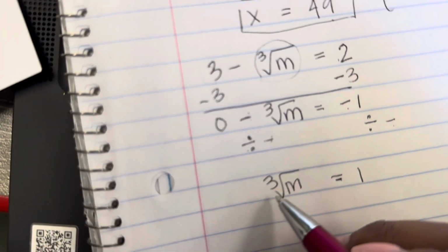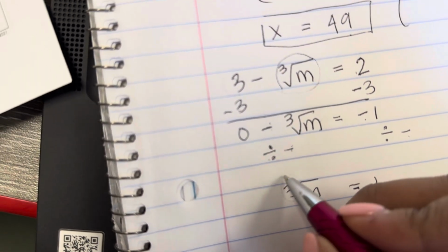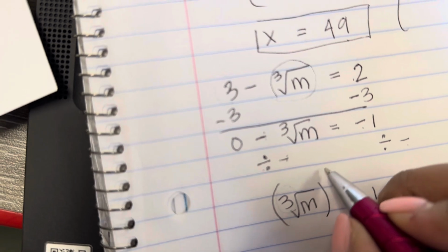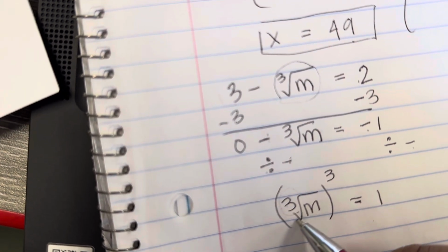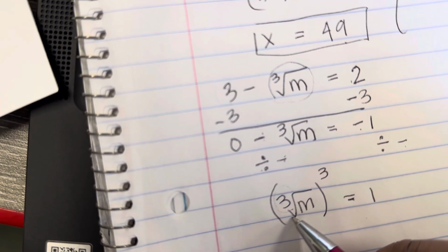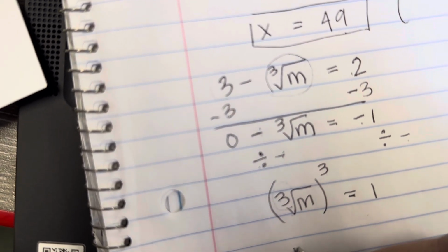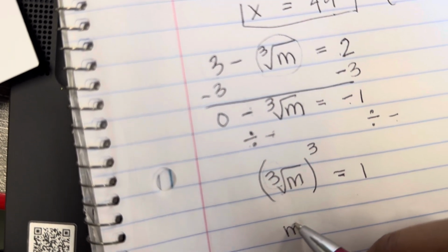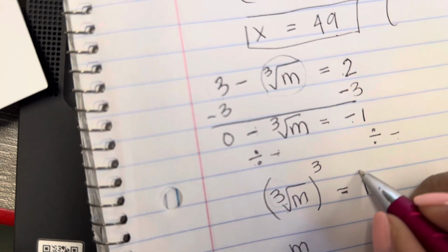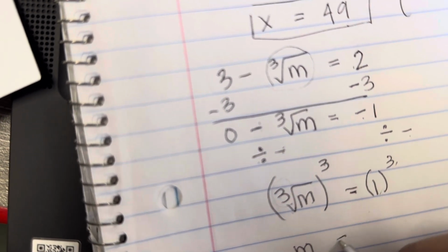How do you undo the third root? Well, you have to cube root it. Raise to the third power. How do you undo cube rooting or third rooting? Well, you have to raise it to the third power. That undoes your third root. You're left with m. And if you do a cubed power over here, you have to do it over here as well. 1 cubed equals 1.